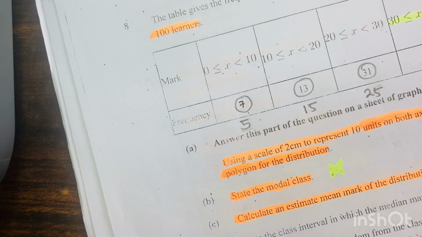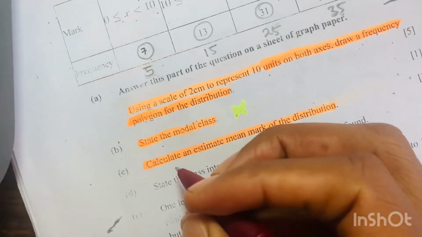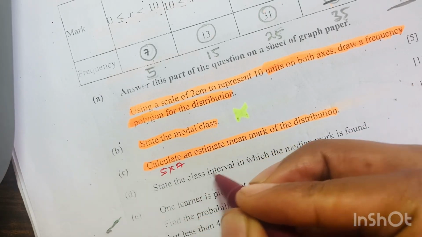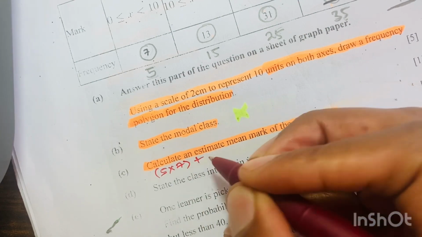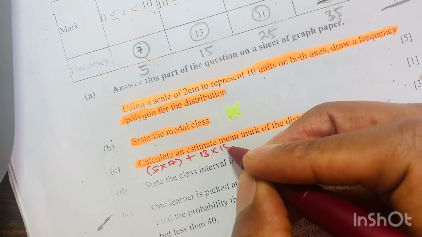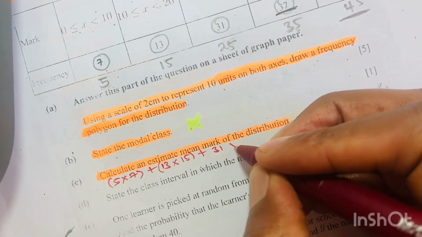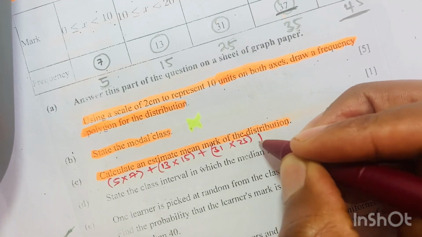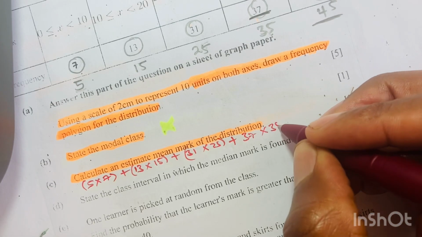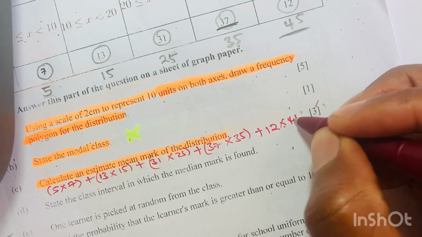So we are going to say 5 times 7, plus 13 times 15, plus 31 times 25, plus 37 times 35, plus 12 times 45.